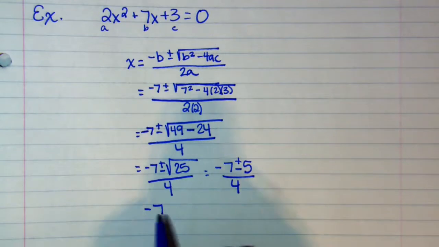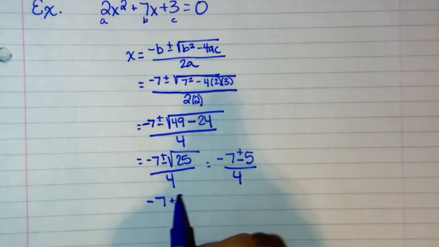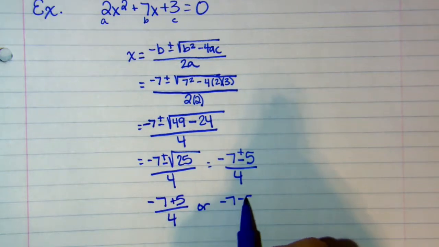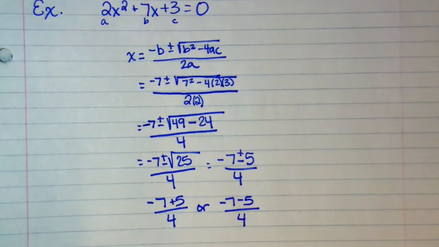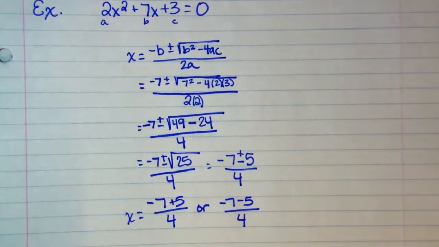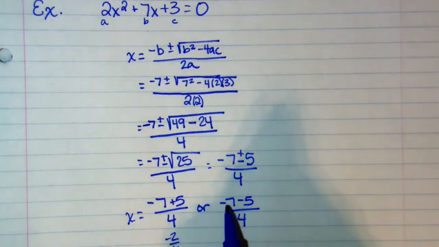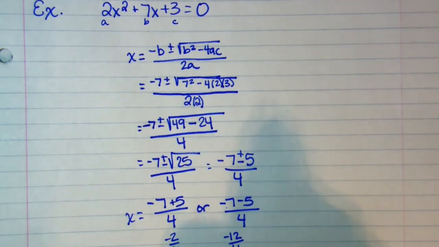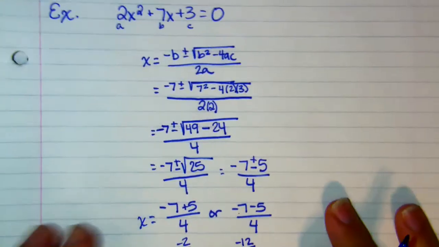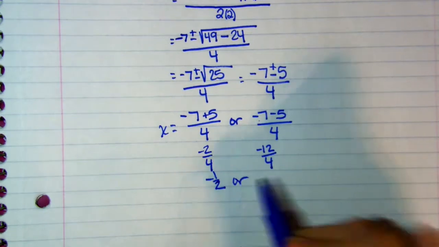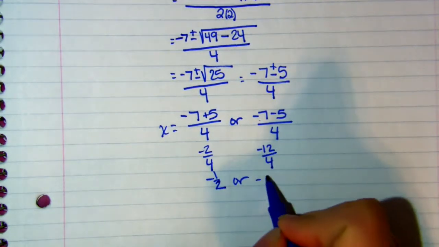So that's either negative 7 plus 5 over 4 or negative 7 minus 5 over 4. Those are my two possible solutions for x. Negative 7 plus 5 is negative 2 over 4. Negative 7 minus 5 is negative 12 over 4. So that's either negative 1/2 or that's going to be negative 3.